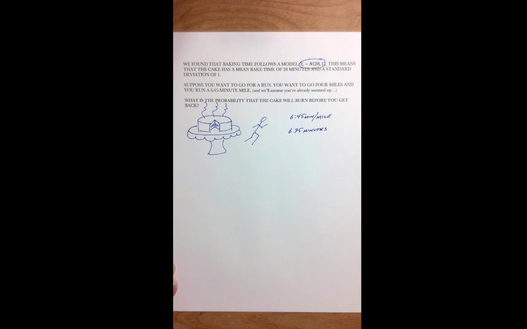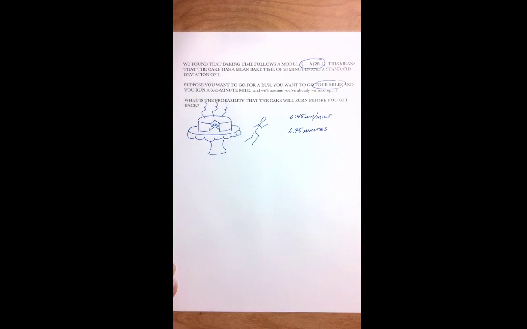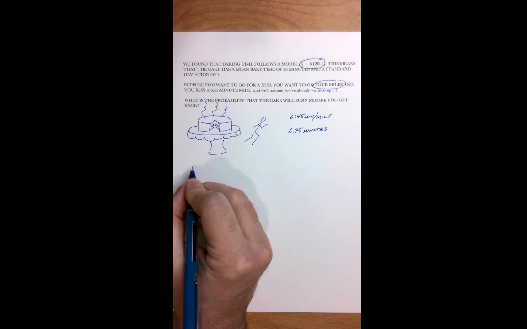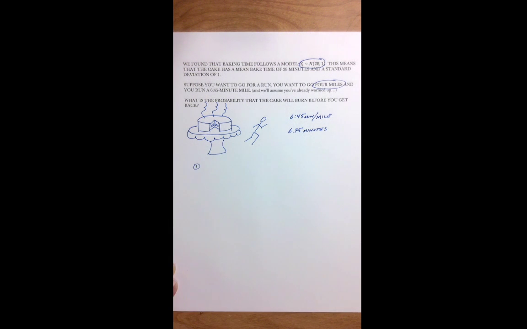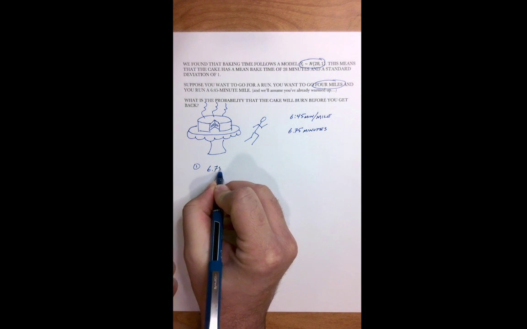And so you need to figure out how long it's going to take you to run 4 miles, which is what you're training for. So we're going to try to figure out how long it takes you to run 4 miles and figure out what's the probability that the cake's going to burn before you get back. So the first thing we need to do is figure out how long it's going to take you to perform this run.